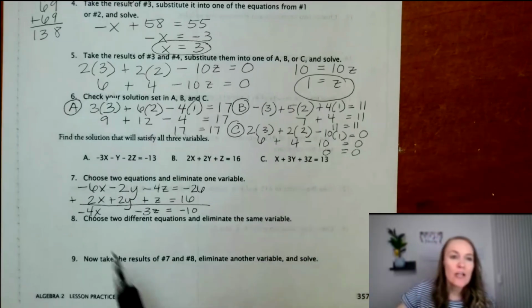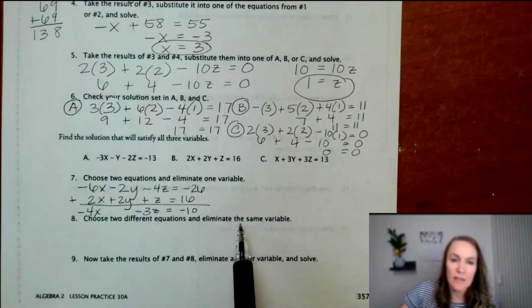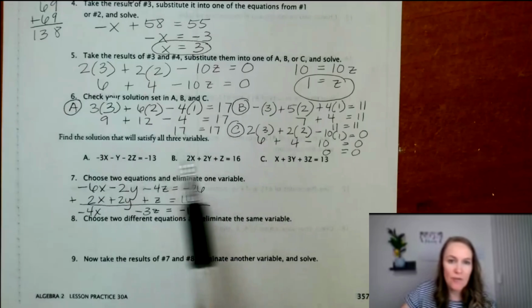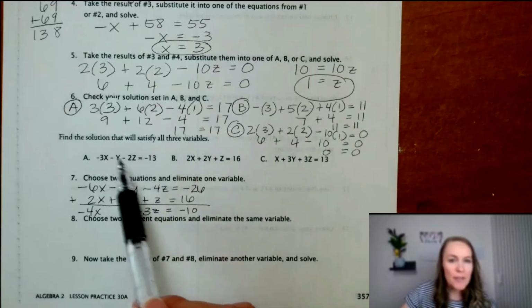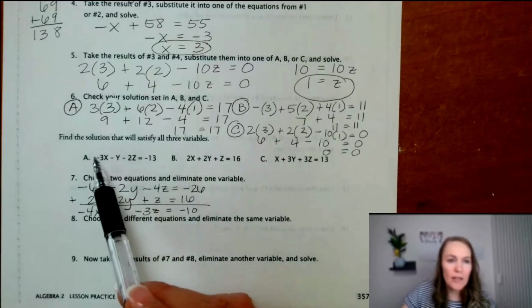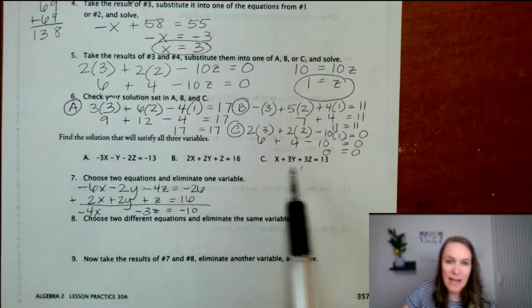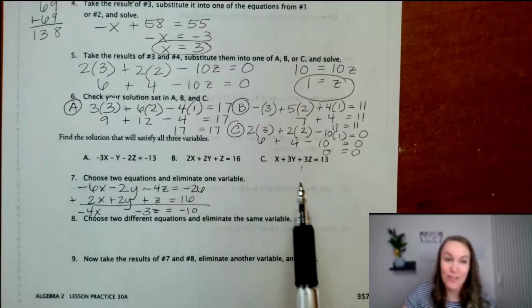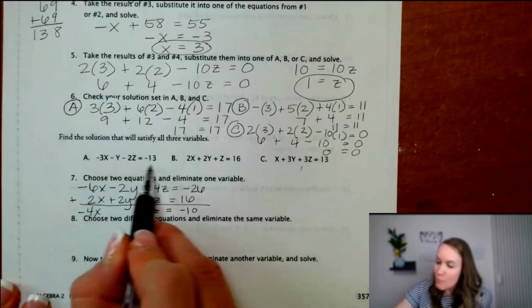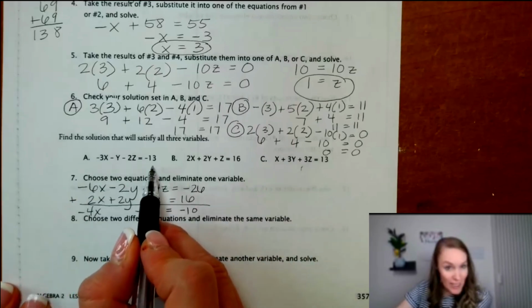Okay, great. Choose two different equations and eliminate the same variable. Okay, so I chose these two. Now I've got to choose. I'm going to stick with this one because I need to eliminate the same variable. So all I need to do is multiply this one by 3 and take c and add them together, and the y's will cancel again.